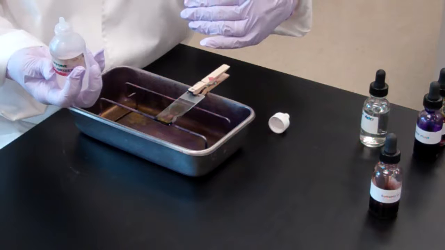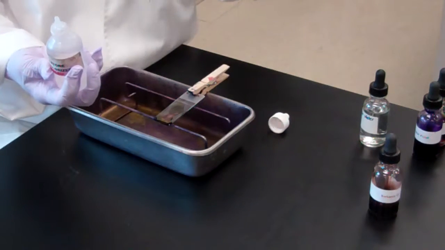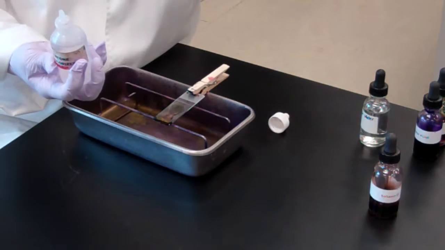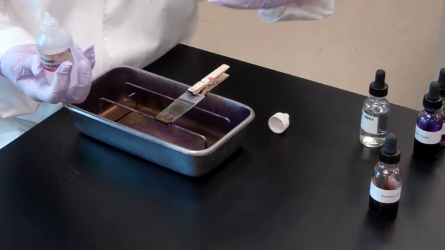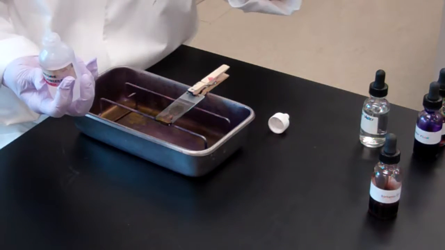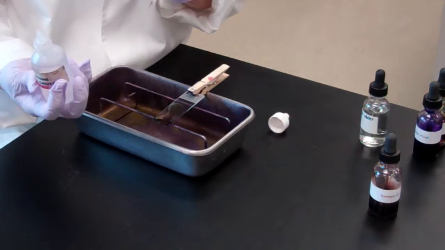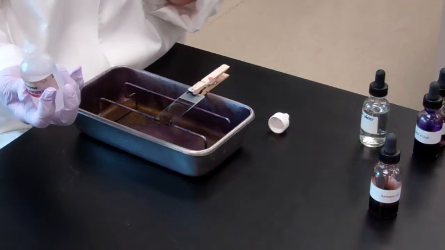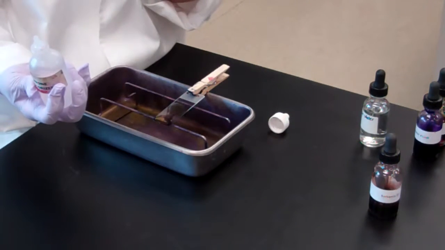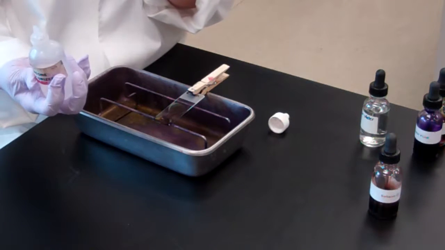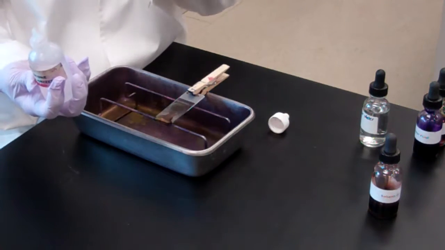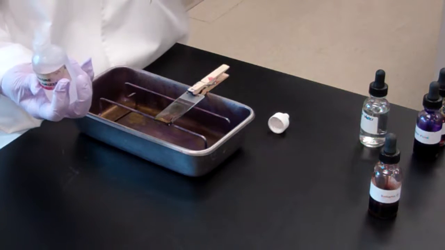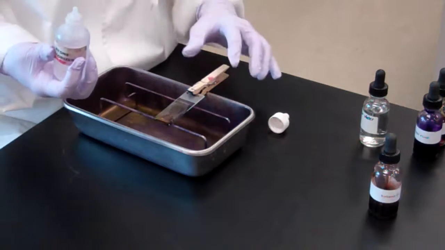I mentioned the iodine acts like a mordant. With the gram-positive bacterium, due to all that peptidoglycan, that crystal violet is going to adhere. But with a gram-negative organism, it has that outer membrane, and that outer membrane has lipids in it. So what's the acetone going to do? It's going to destroy that outer membrane and allow that crystal violet and iodine to wash away.